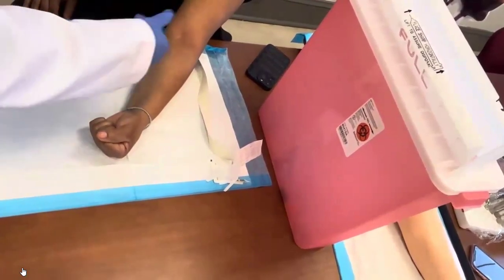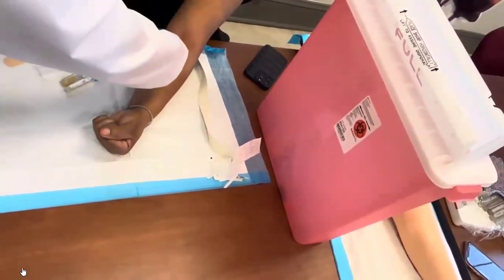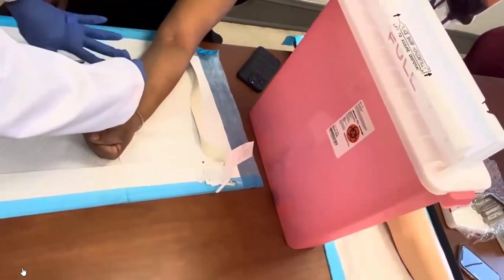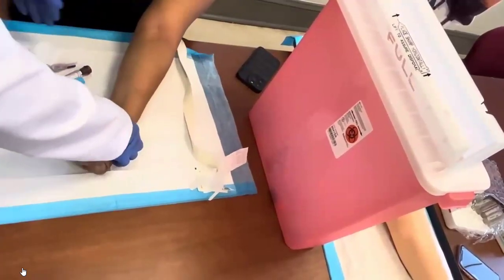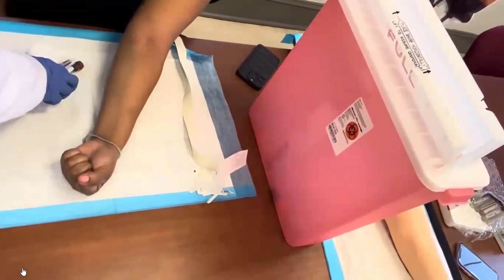So in my case, I'm right-handed. I'm going to stick with my right hand. So I'm going to make sure all of my supplies are on the left side. Scoot up for me a little bit. Sure. All right. So now I got everything ready.